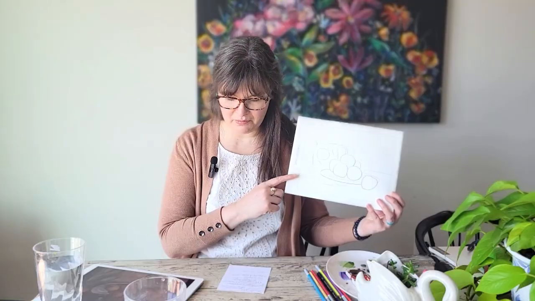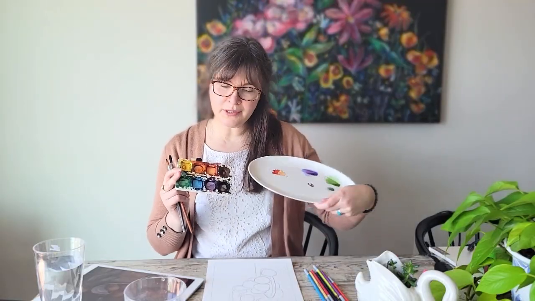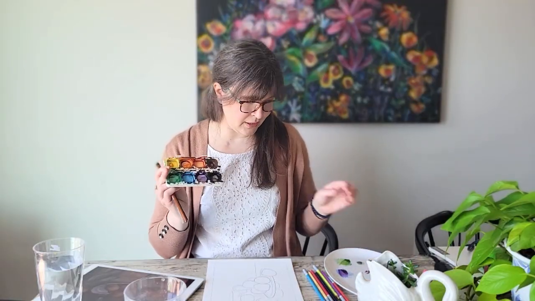You can create your own at the end, or you can use my template. That will be up to you. Grab a couple brushes. I'm going to have a medium round brush and a larger one. Of course, your watercolor, and then a surface to mix on, because we'll be wanting to mix some of our colors.